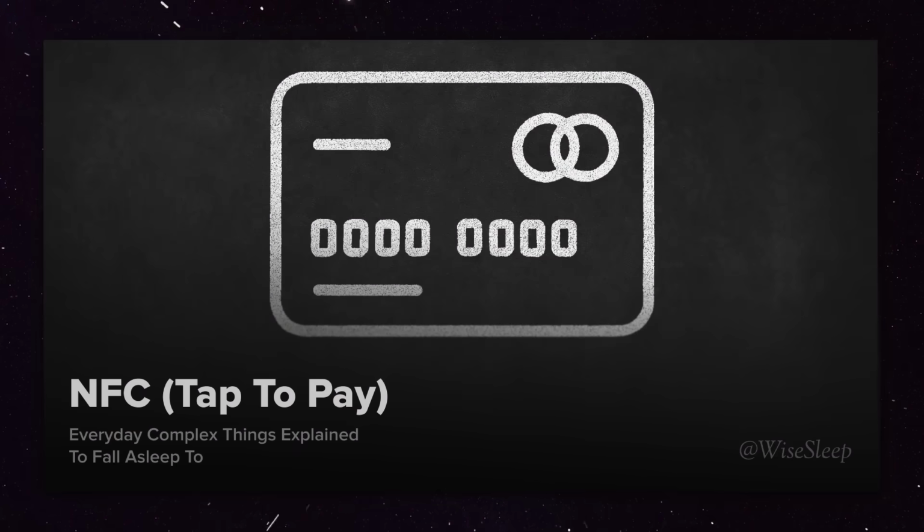When you tap your phone to pay at a store or scan a pass at the metro gate, you're using NFC. NFC stands for Near Field Communication. It's a short-range wireless technology that allows two devices to exchange information when they're very close, usually just a few centimeters apart. Unlike Bluetooth or Wi-Fi, NFC doesn't need manual pairing or a network connection. You just bring two devices close together and the communication happens instantly.